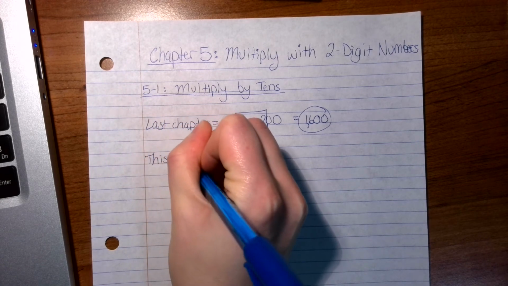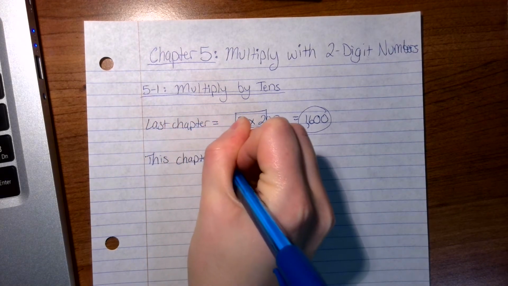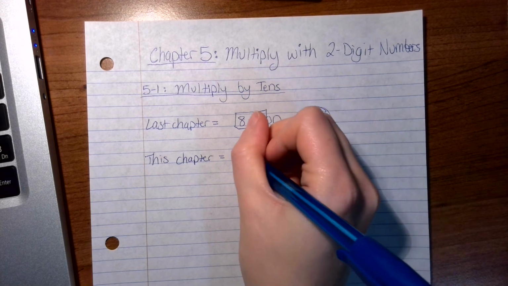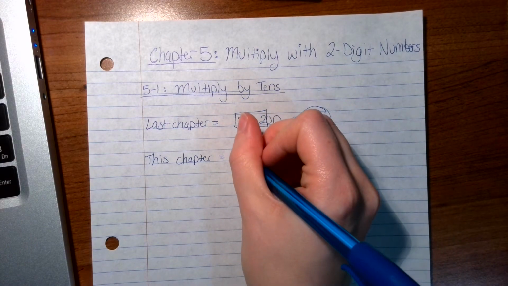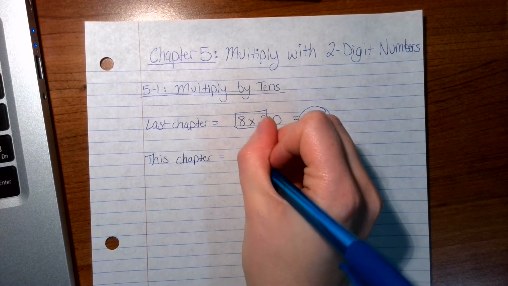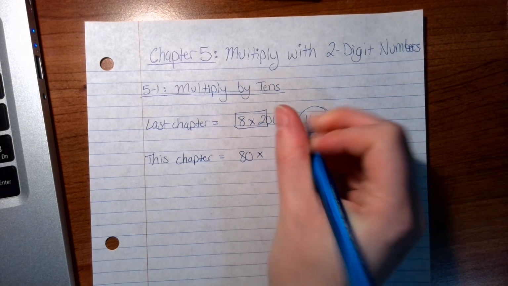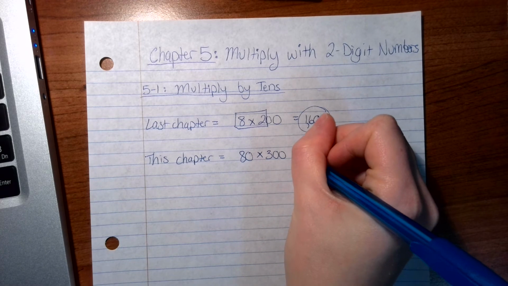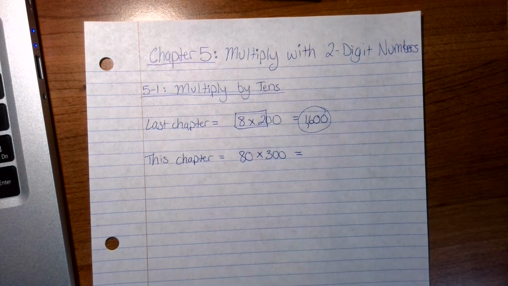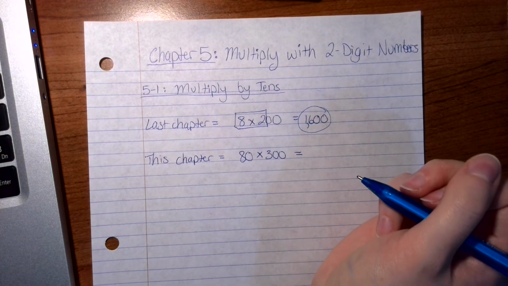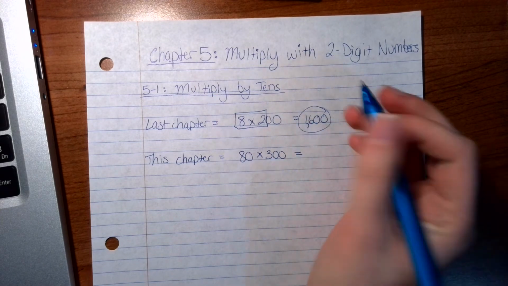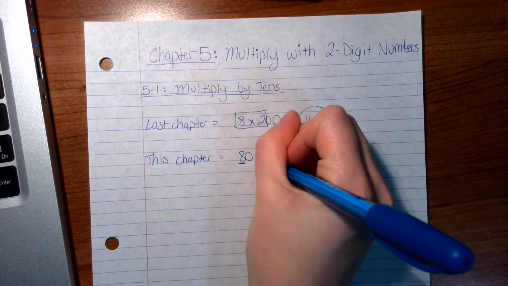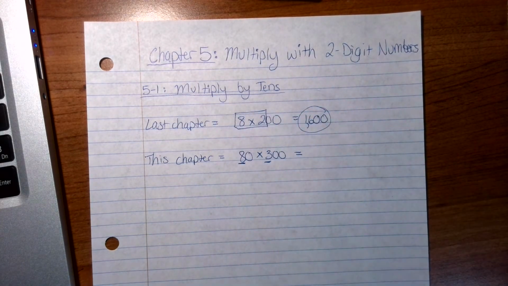let's say we have, instead of 8 times 200, we have 80 times 300. If I have 80 times 300, I can't necessarily box my basic fact because there's zeros everywhere, but I can underline the two digits that I'm going to be multiplying, which is 8 times 3.